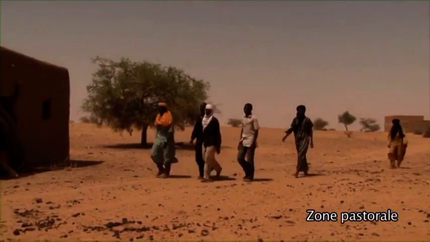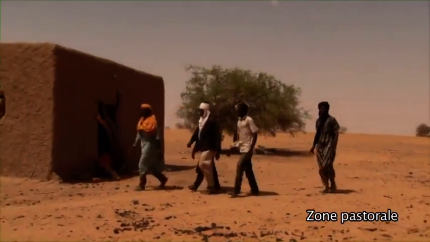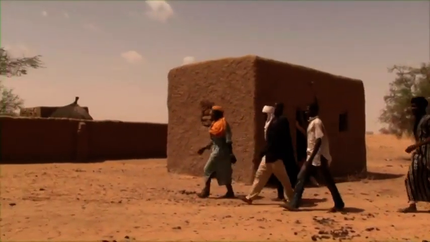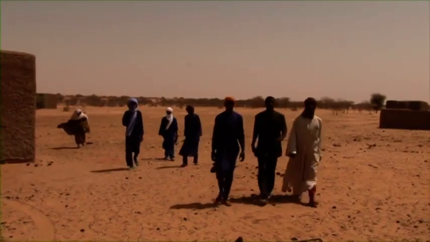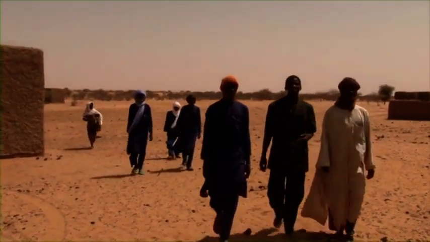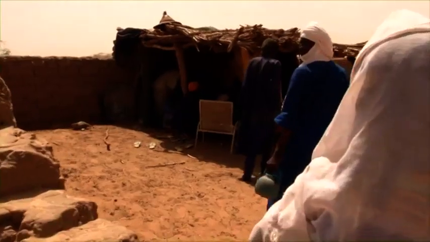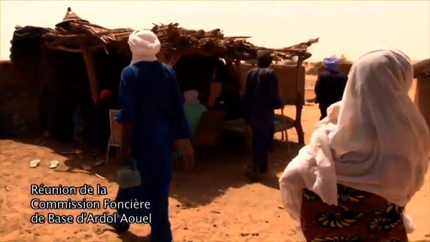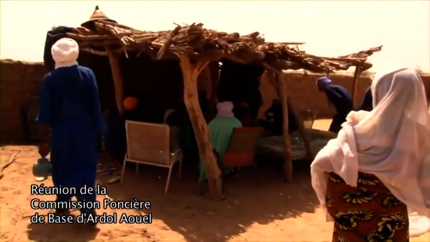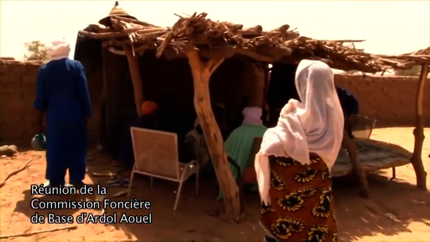With the rural code institutions, the concertation and management of local resources is increasing, especially among the basic COFO that have been put into place. This is in spite of clear difficulties in the operating and sometimes in the legitimacy, along with a low level of familiarity with the rural code. Meeting of the Basic Land Commission of Ardol Awel.